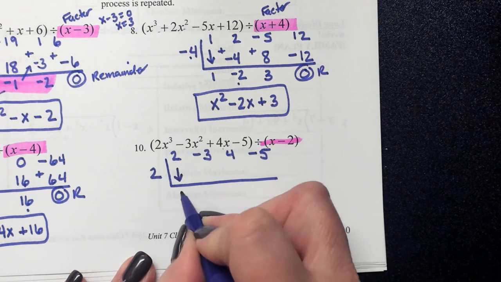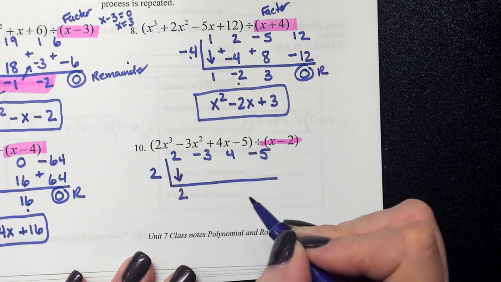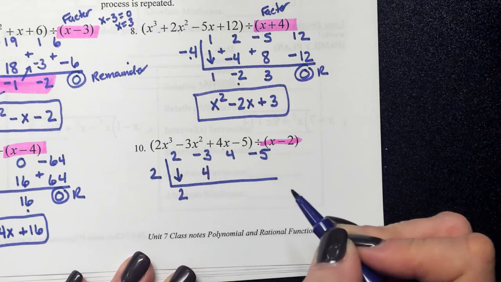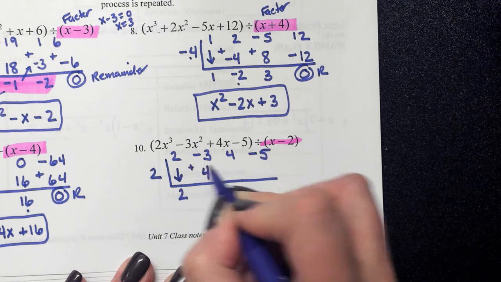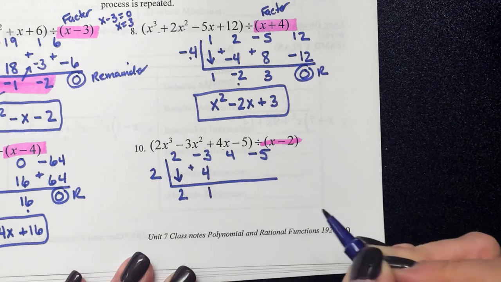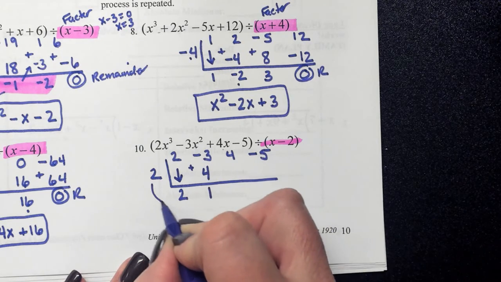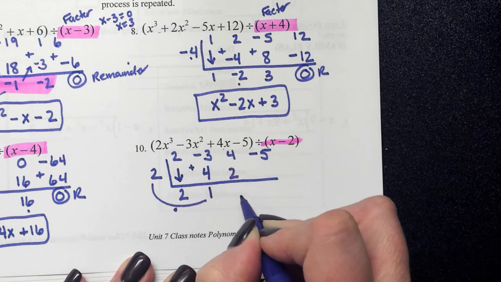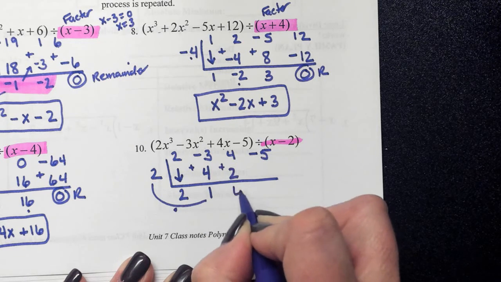Bring down your very first coefficient, which is 2. 2 times 2 is 4. That goes underneath my next coefficient. Remember, you add on the inside. -3 plus 4 is 1. Multiply again. 2 times 1 is 2. That goes underneath my next coefficient. And 4 plus 2 is 6.